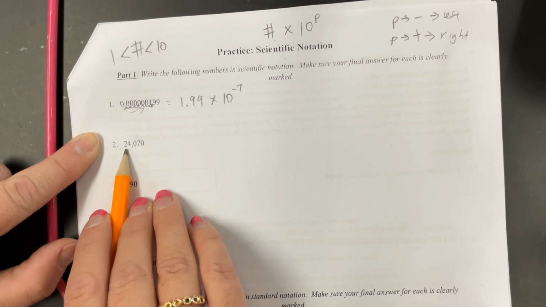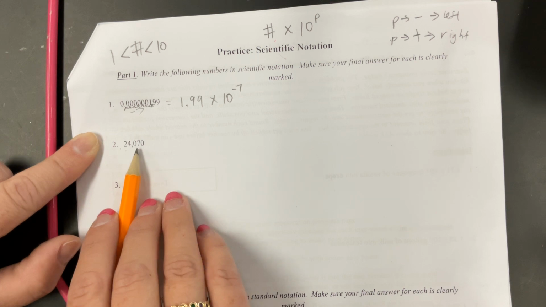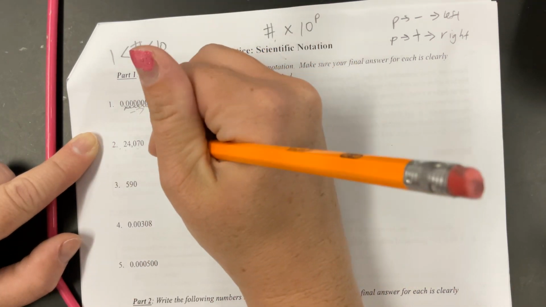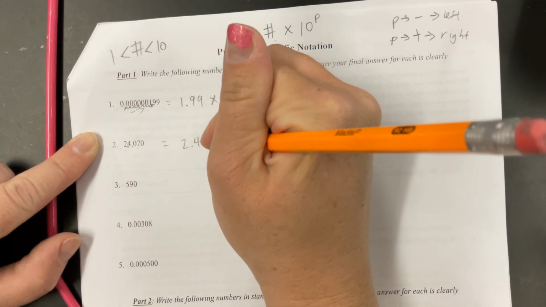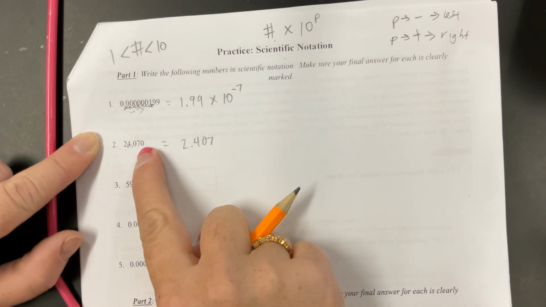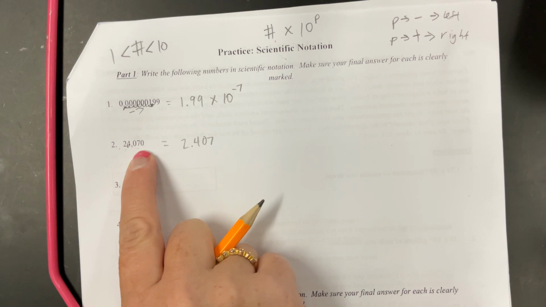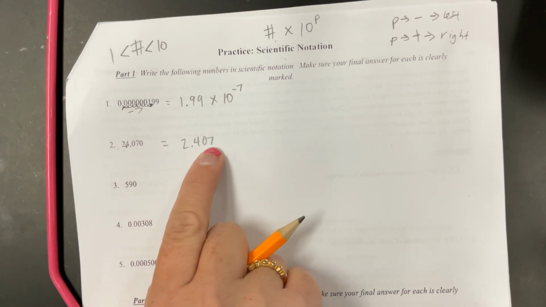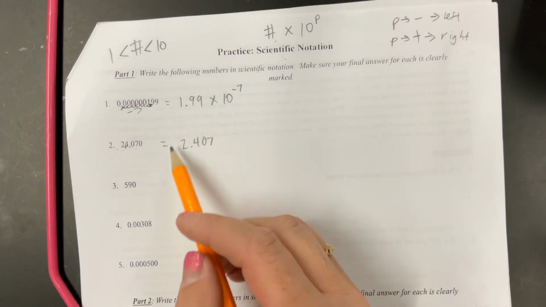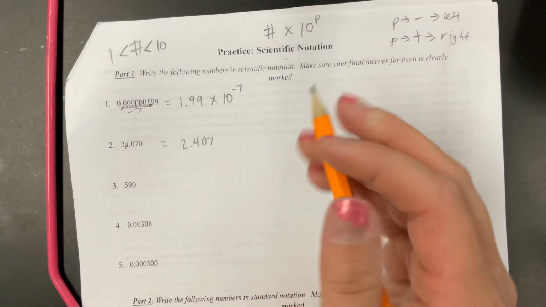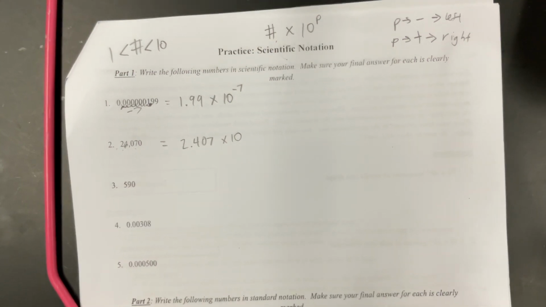I could put the decimal place after the 2. That would be 2.407. Oh, hey, that's between 1 and 10. So I'm going to purposely put the decimal place right here, 2.407. And I'm going to let that last 0 drop off because I don't need it anymore. That 0 was a placeholder, but now that I'm putting it into scientific notation, adding an extra 0 at the end isn't going to be helpful to us. So now I have a number between 1 and 10. I'm going to do times 10, and then figure out what my exponent is.